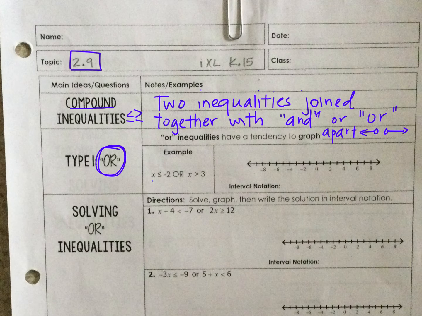So let's graph this. x is less than or equal to -2. That's a solid circle going that way. Or x is greater than 3. That's an open circle going that way. Easy peasy. They're always going to go opposite each other. Almost always. Now we need to write interval notation for this.